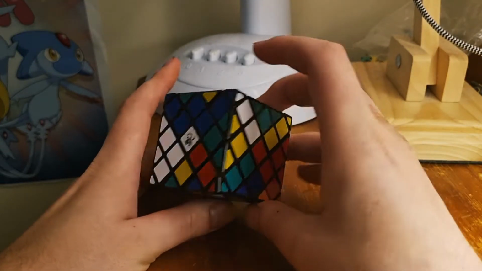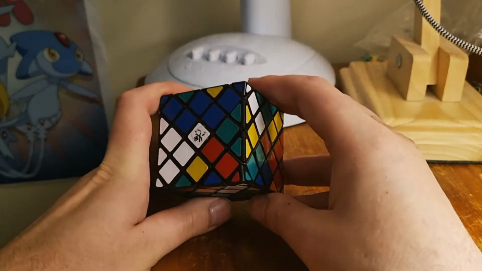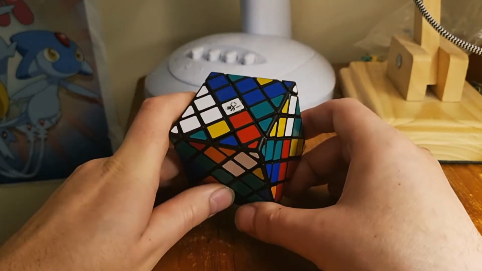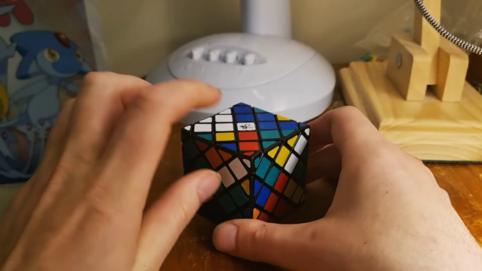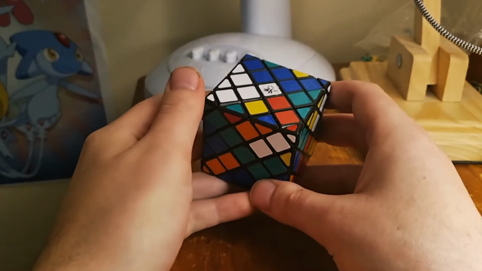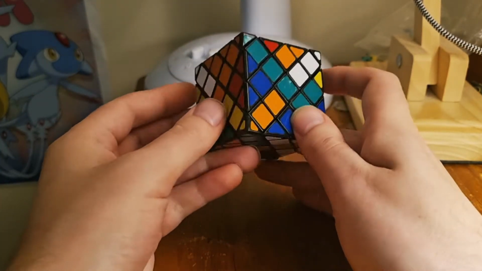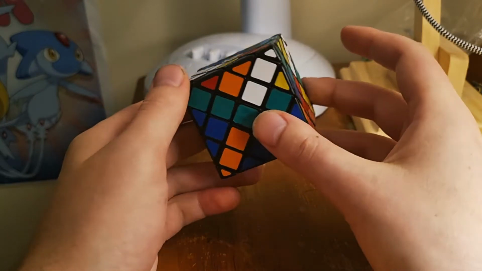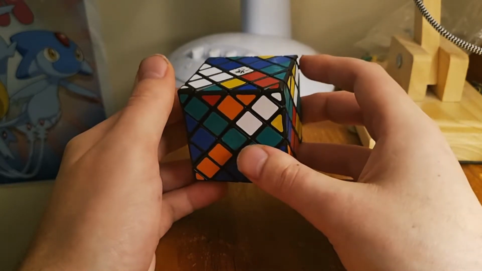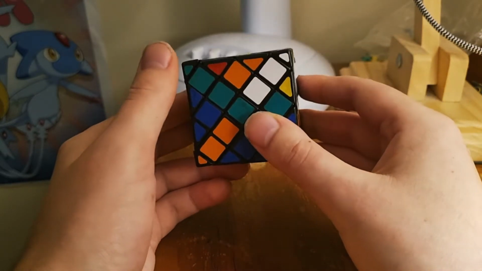Alright, so now we're up to the last three. Basically, just keep doing that until you get to when you have three that are about to solve. This is the last step, and it's the hardest step of this tutorial, but I'll try and make it as easy as best that I can to explain it.